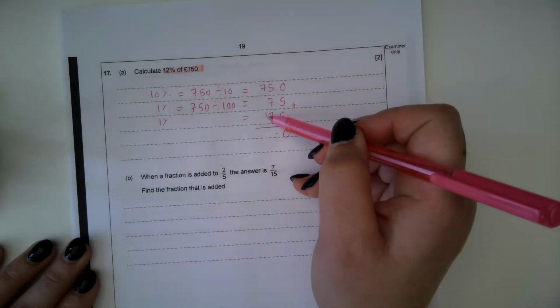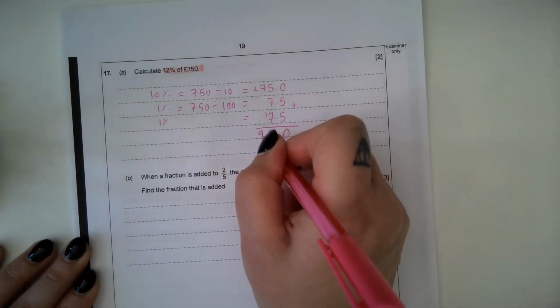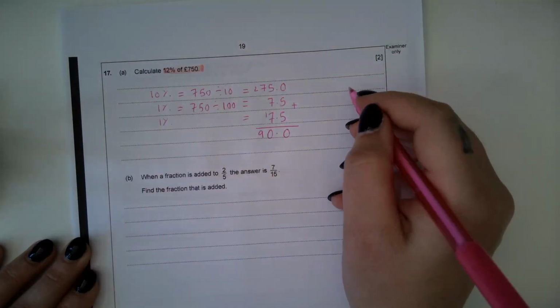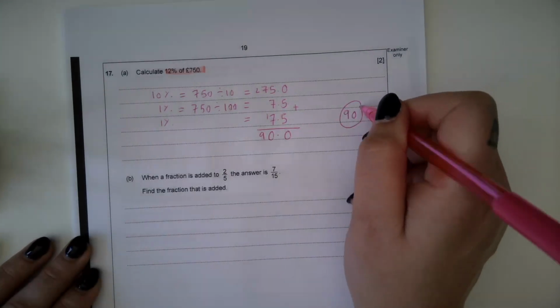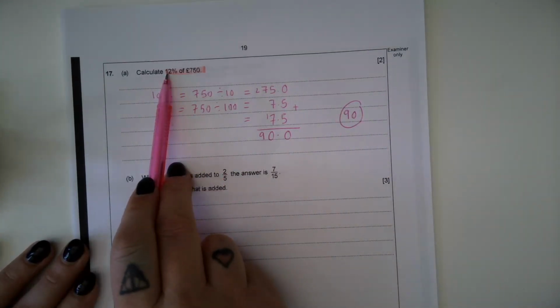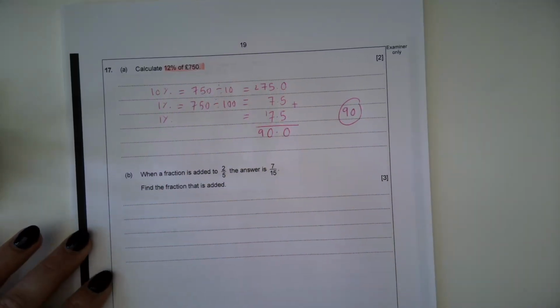Plus 5, 19, plus 1 is 20. 2 plus 7 is 9. So 12% of 750 is 90. Now that makes sense to me because 12% is quite a low percentage when we're dealing with out of 100. So I would want a smaller number than 750.